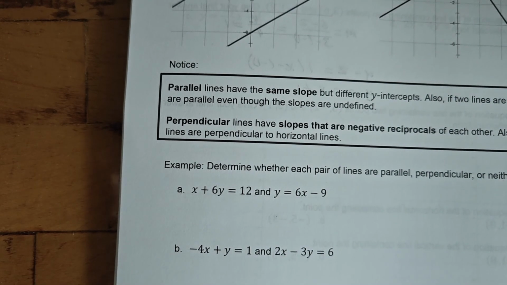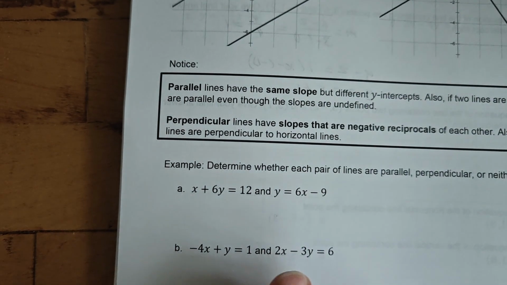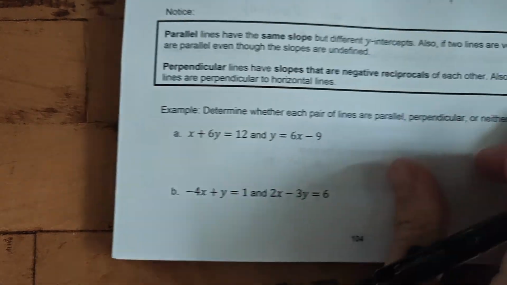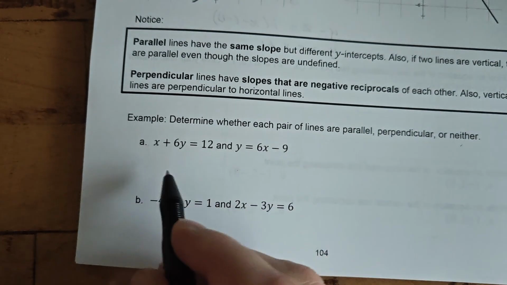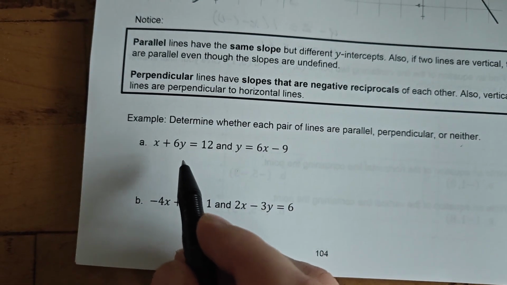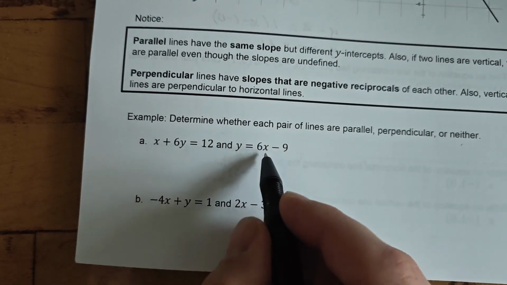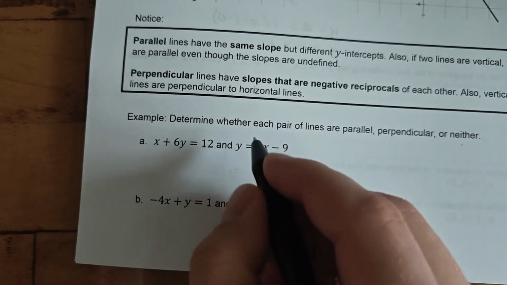So to determine whether a pair of lines are parallel, perpendicular, or neither, that is an option. First, you put them into slope-intercept form. So here we have y equals 6x minus 9.